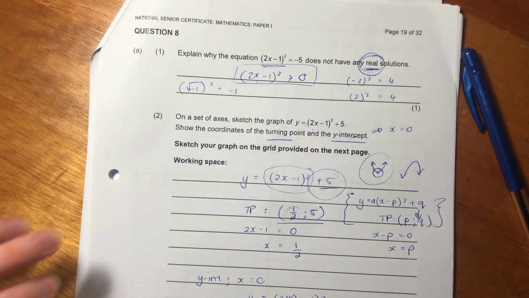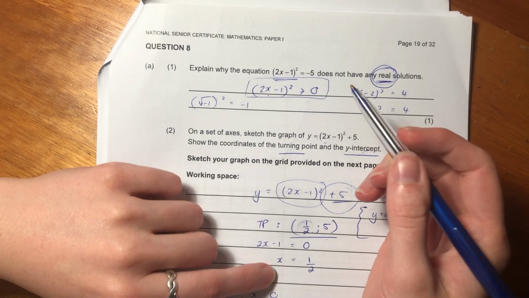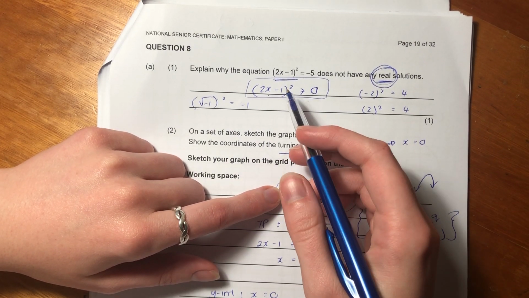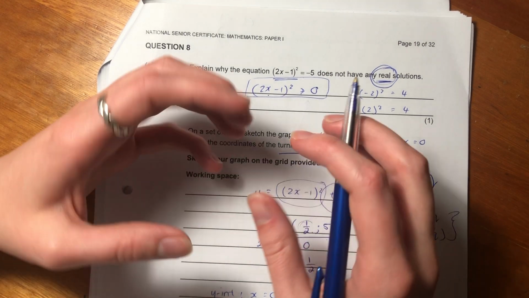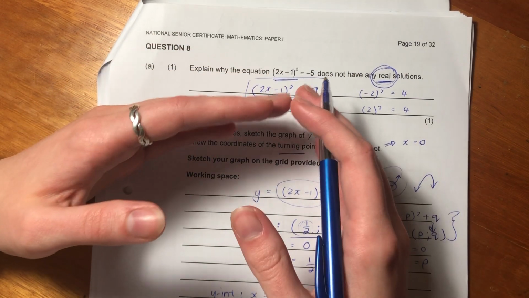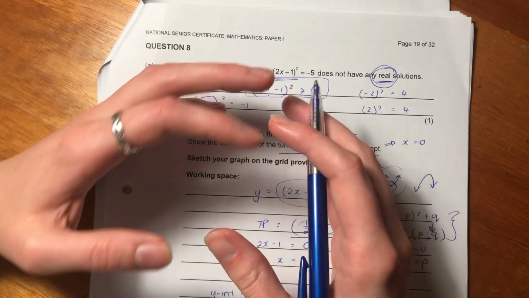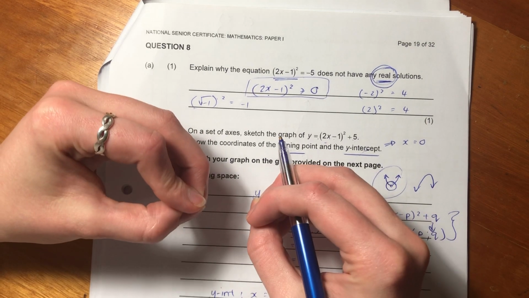Hey guys, so we're moving on to question 8, and this is the second time I'm doing it, but hopefully my explanations will be better this time. This question is really good in the sense that it highlights a lot of key parts of knowledge within the paper 1 syllabus. It looks at functions, factorization, the quadratic formula, and interpretations of each of those, right? These are all very key nuances of the syllabus.